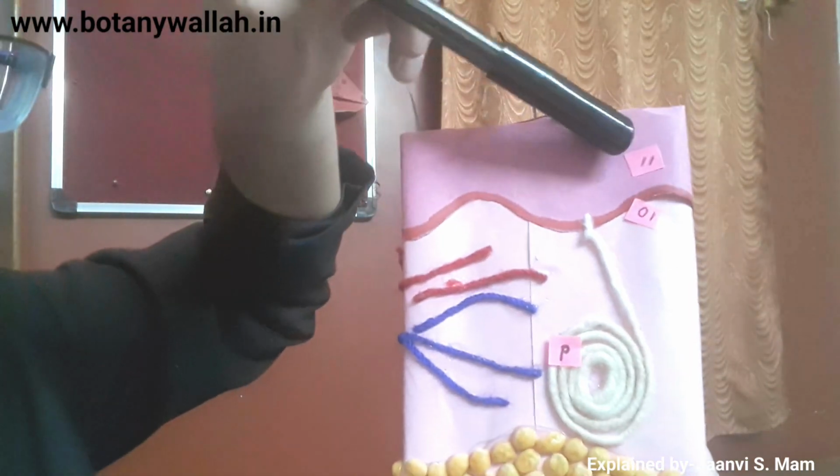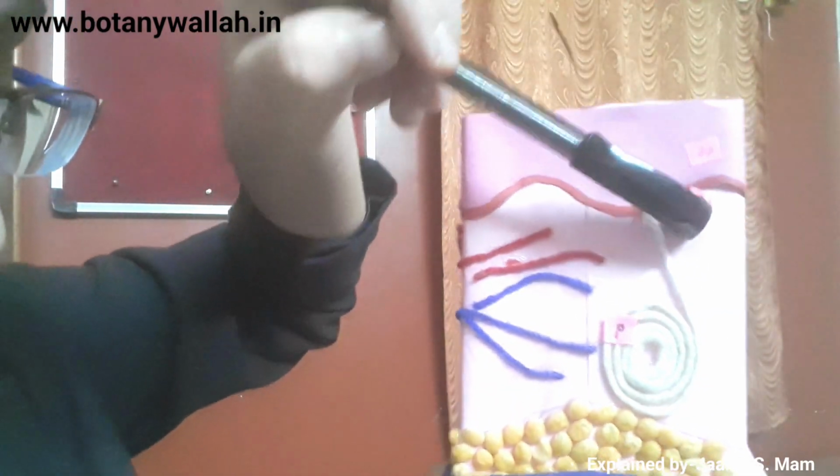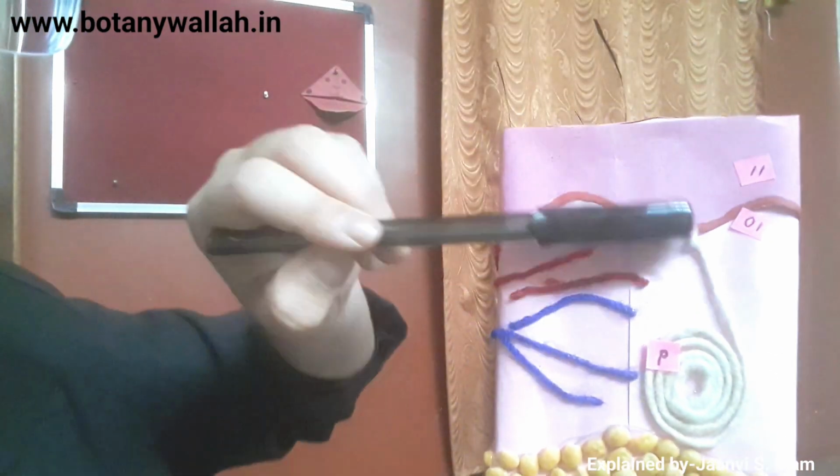Then we have the basal cells. And then finally you have melanocytes. The melanocytes are the cells which give color to the skin. The skin color can be any color, whitish, dark, or medium. That color is because of the melanocytes. So that is the role of the melanocyte: it provides color to the skin.